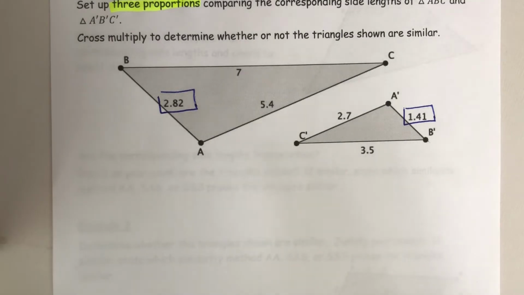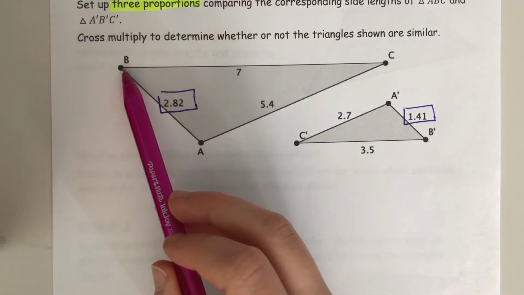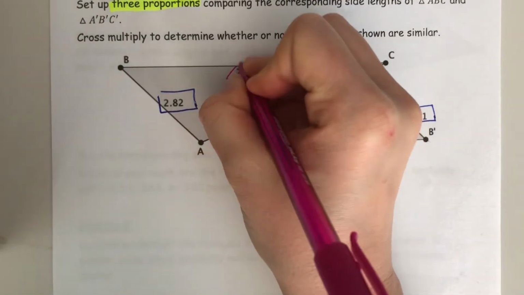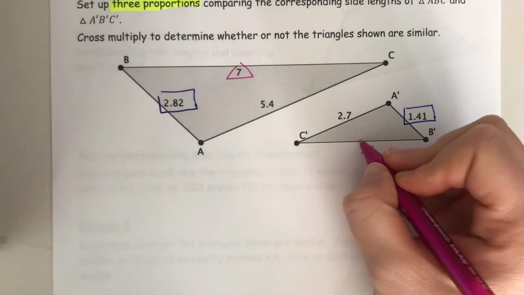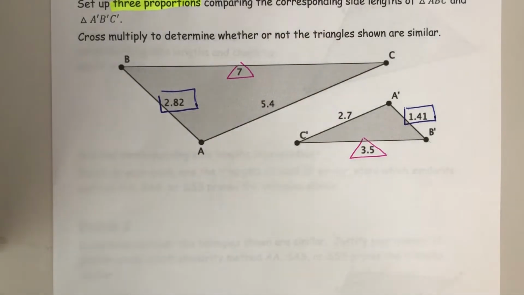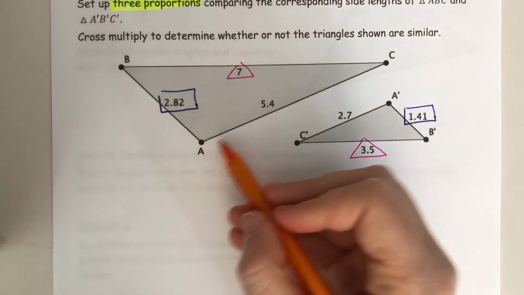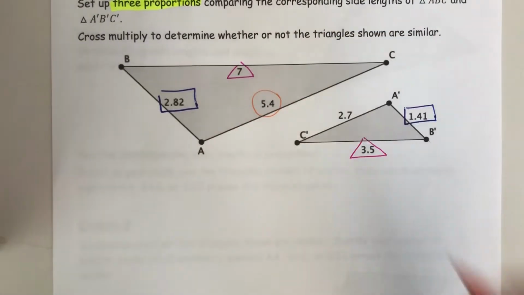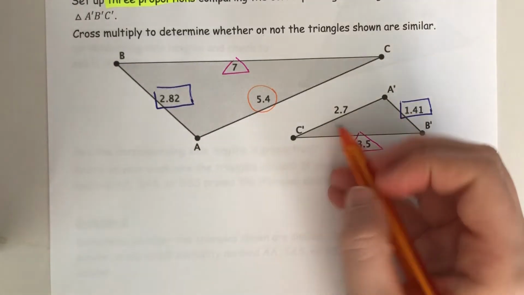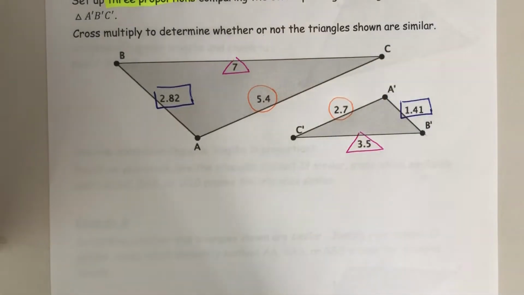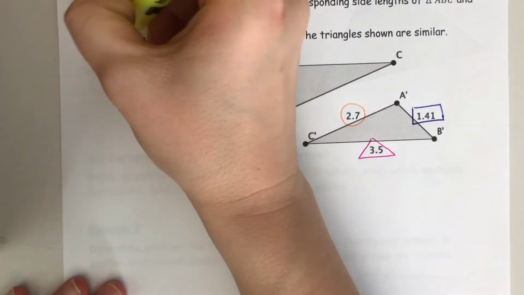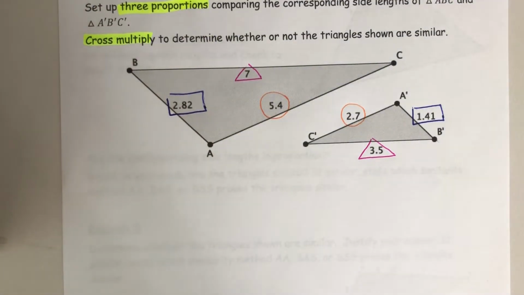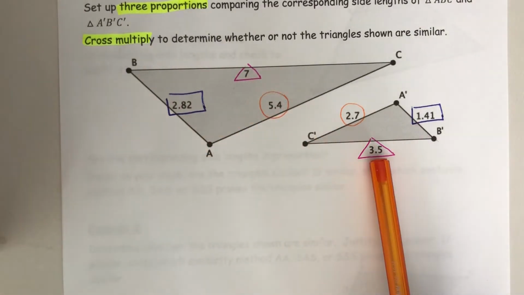So now we want to match our other corresponding sides. So side BC, which is 7, corresponds with side B prime C prime, which is 3.5. And then lastly, we have side AC, which is 5.4, corresponds with A prime C prime, 2.7. So now we want to set up three proportions, and it's just to cross multiply to determine whether the triangles are similar. So here we're given three sides in each triangle.